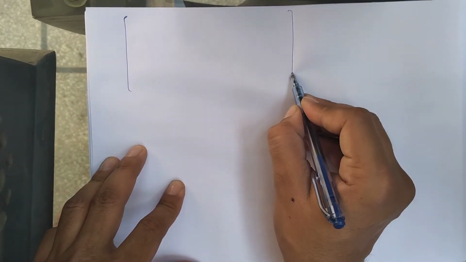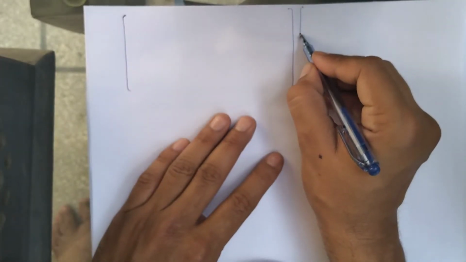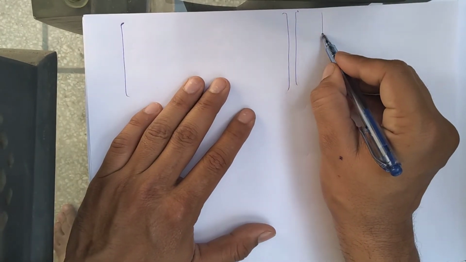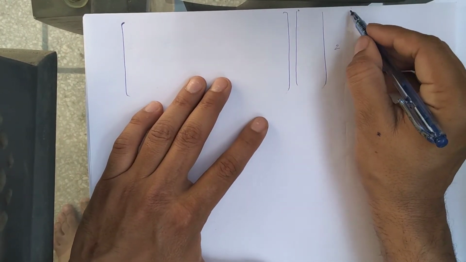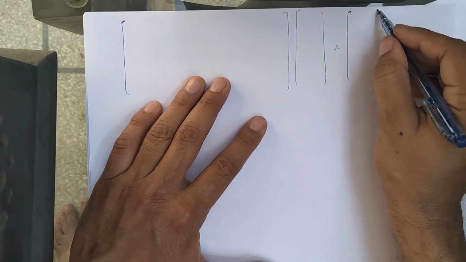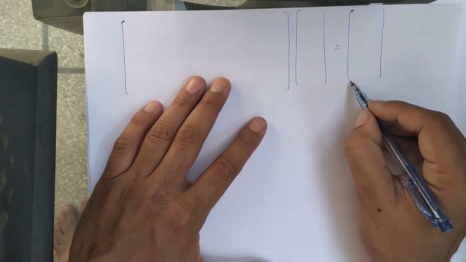That will be like this, and we have this stiffness matrix, then we will have this deformation matrix, and we will put it equal to the force matrix, right?